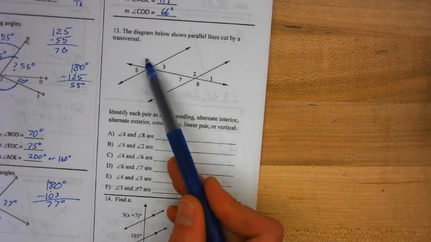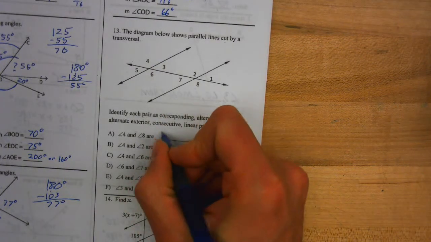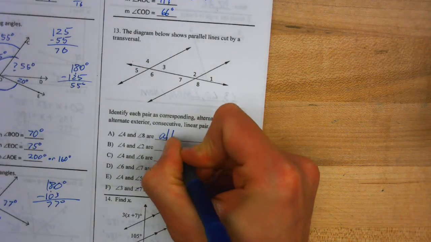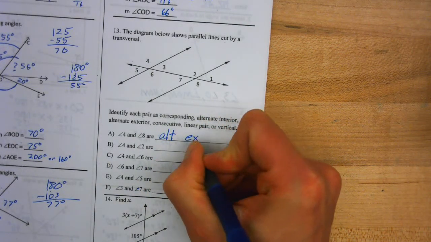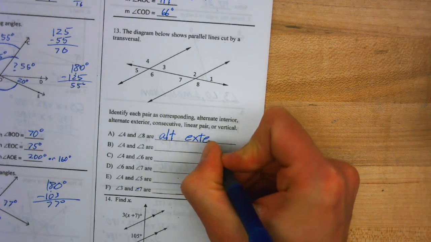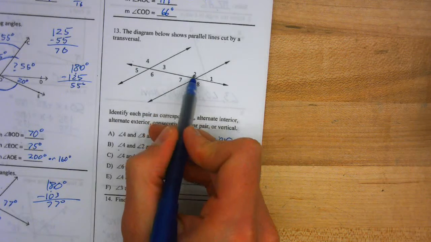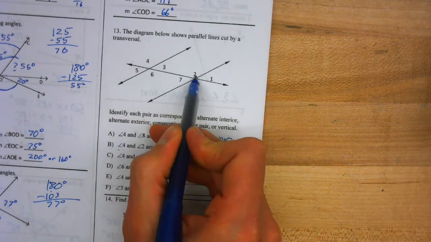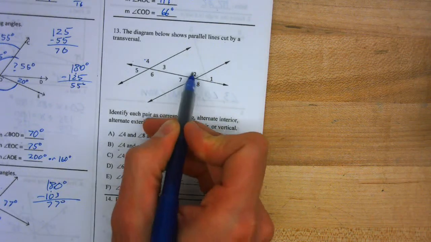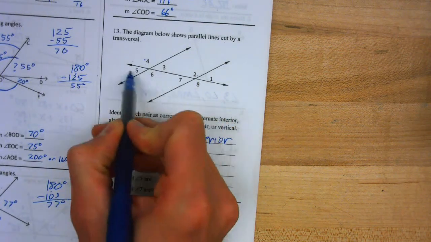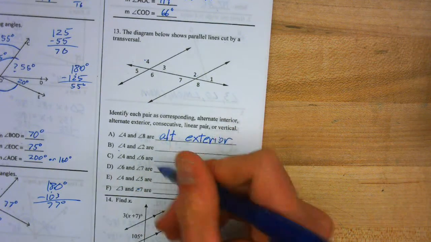The 4 and 8 are changing sides, and changing sides means that it's alternating. And so I'm just going to abbreviate alt, and they are exterior because they are on the outside of the 2 parallel lines. 4 and 2 are corresponding angles. They are in the same position, okay? So you could take out angle 4 and replace it with angle 2, and it wouldn't change anything in 3, 5, and 6. So they are corresponding.